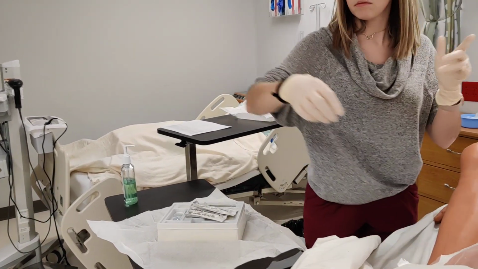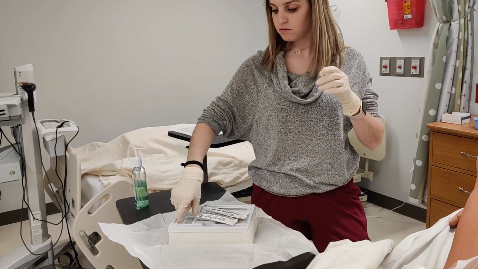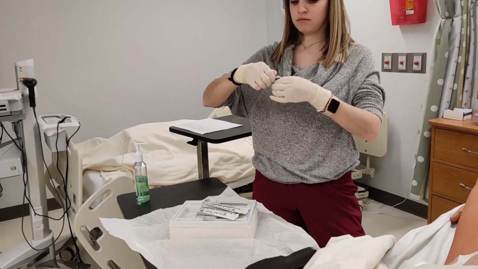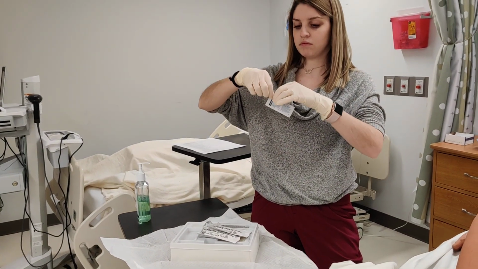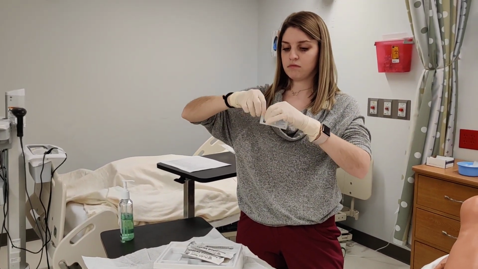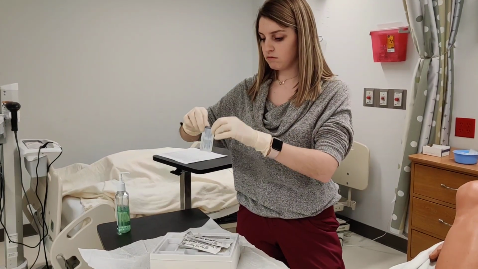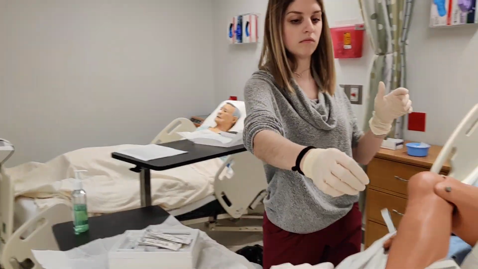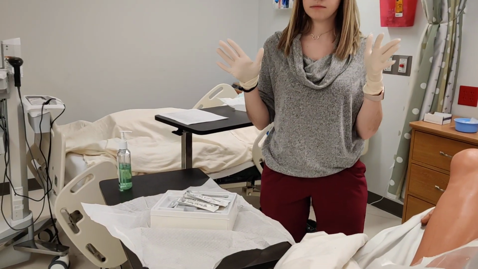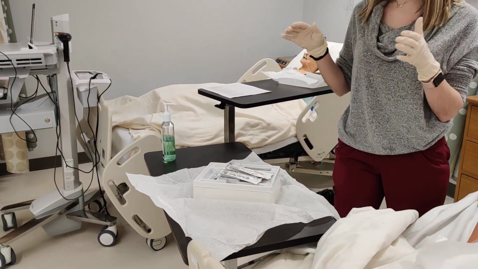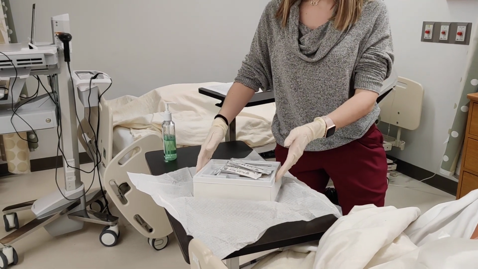Also in your kit, aside from those packets of swab sticks, her kit actually has 2 packages. Most kits have only 1 package. She's opening the lubricant that comes with the kit. All right, so once that's done, she can separate the top portion of that container from the bottom.